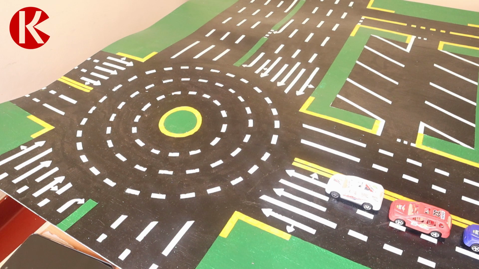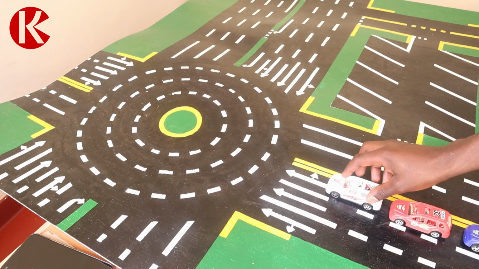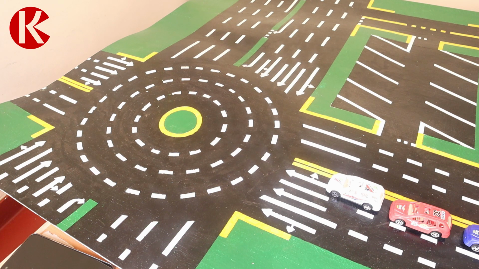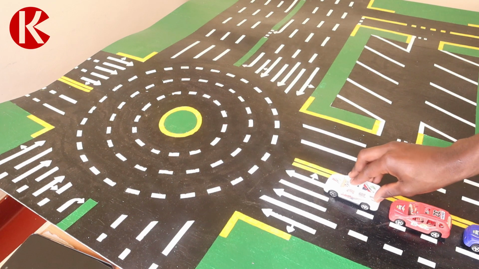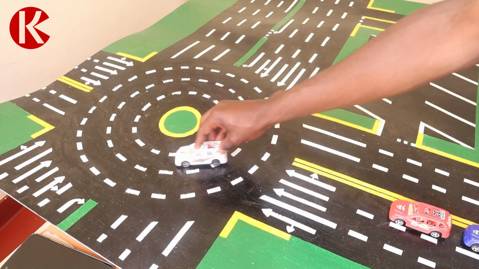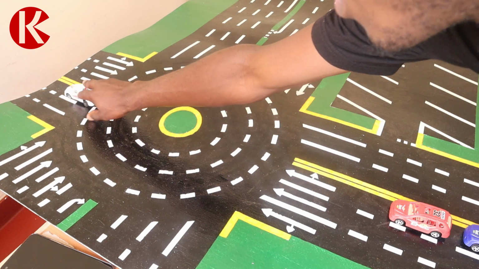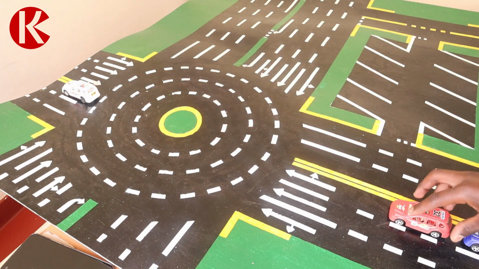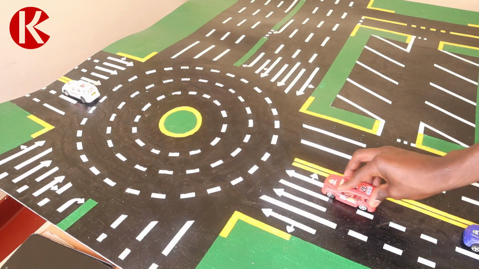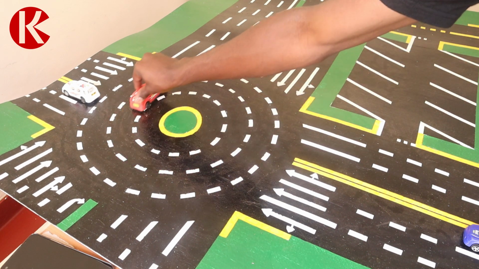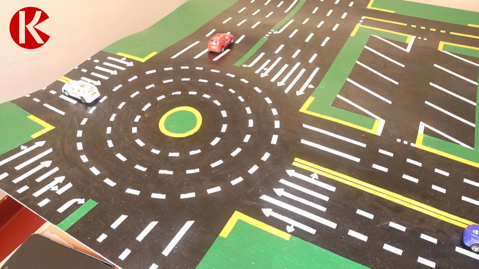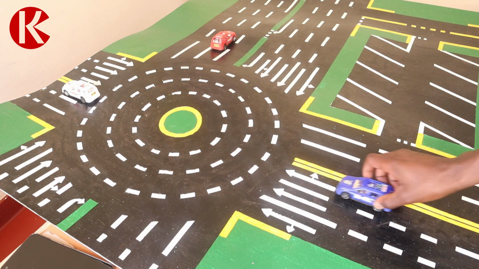Lane 3 has 5 options. The first 2 options, you use lane 3 of the roundabout. And then the remaining 3, you use lane 4 of the roundabout. So the first option is you move straight to the third lane of the roundabout, straight to the third lane on the minor road. The second option is you make a 90-degree turn. So you go straight to the third lane of the roundabout and make a 90-degree turn to the third lane of the major road.